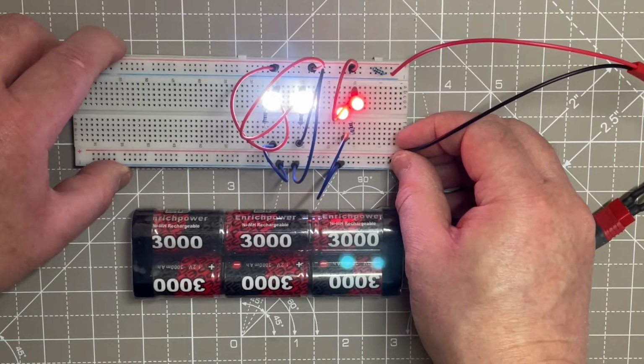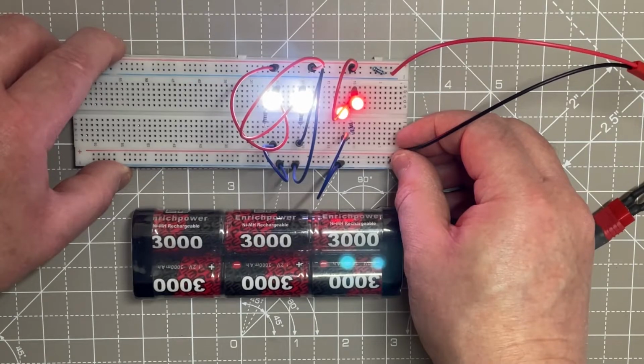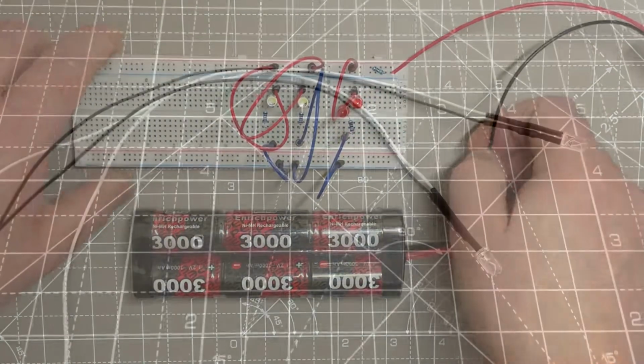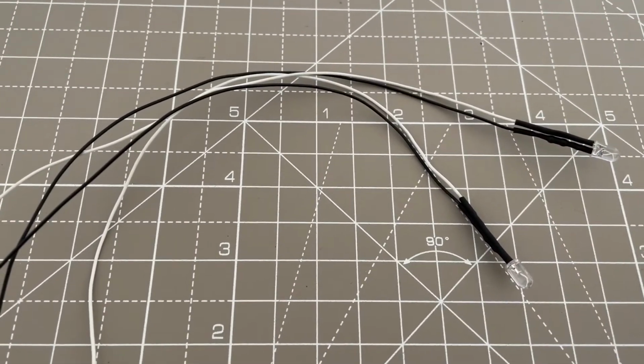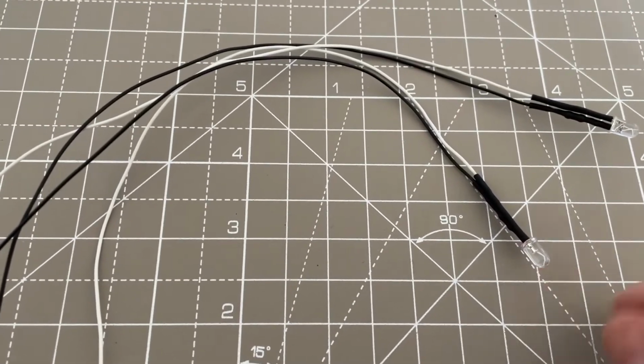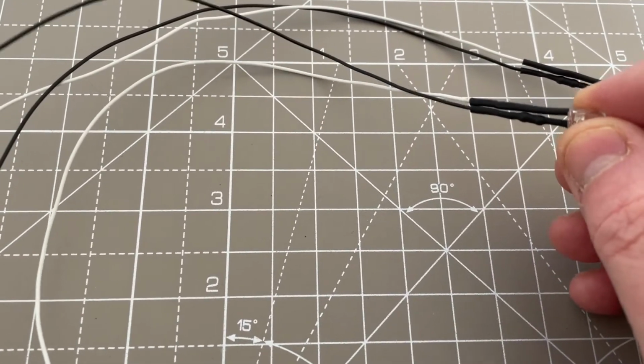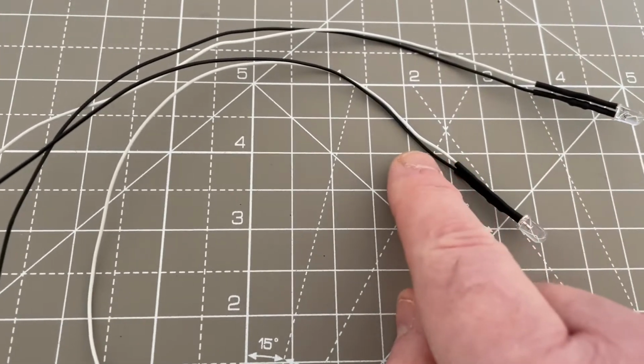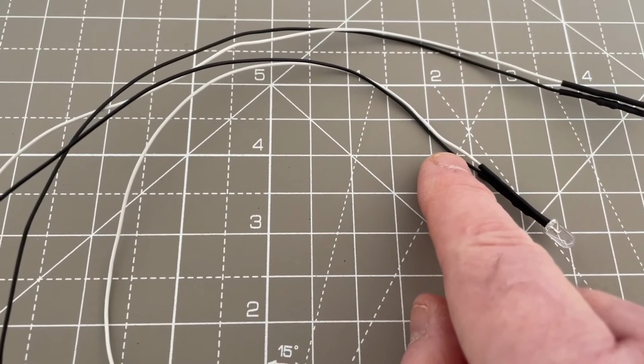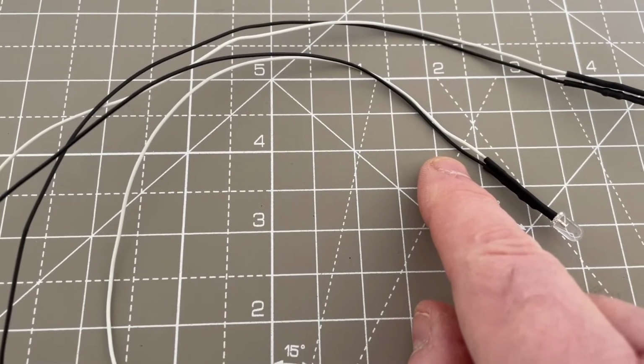Great, now we can do the permanent wiring up. What you can see here is I've wired the LEDs up. These are the white ones, and I've used a white cable for the positive and a black cable for the negative.